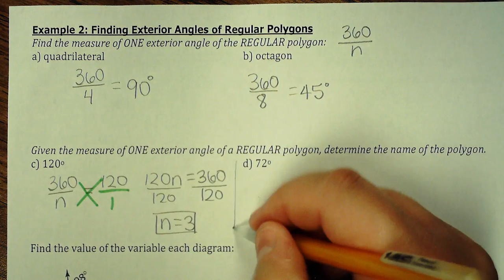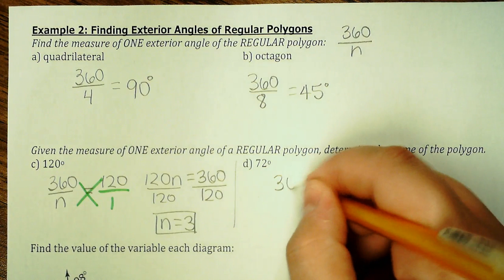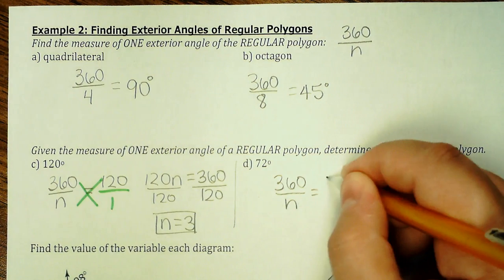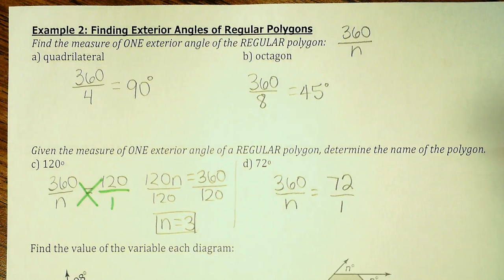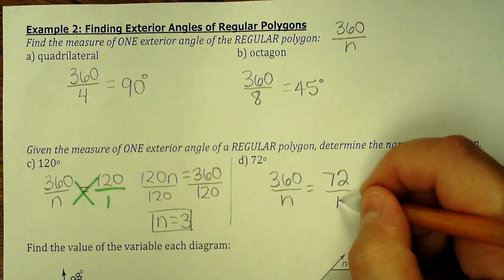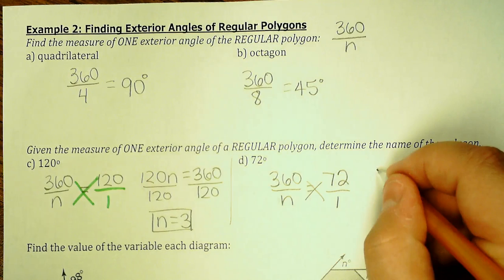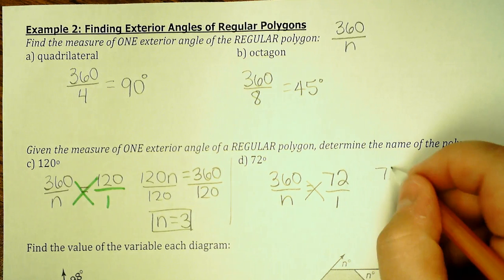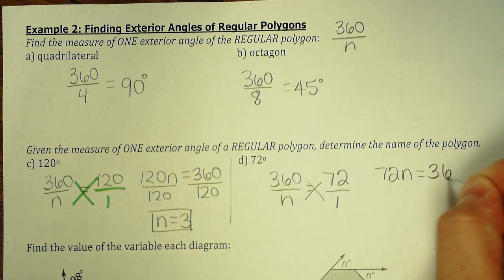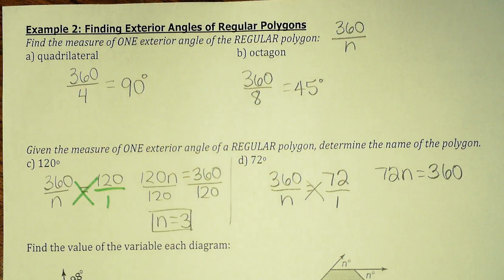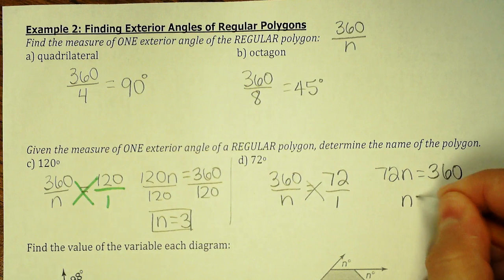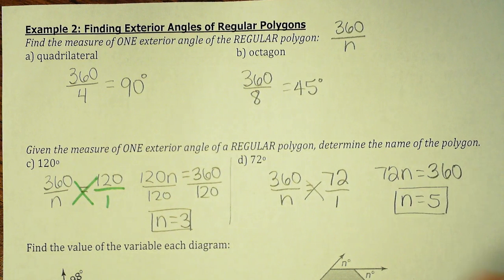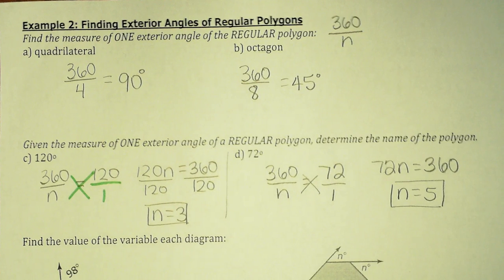Same thing for part D. If I know one exterior angle, I know 360 divided by the number of sides is equal to an exterior angle. Just going to write that over 1. We'll quick cross multiply, and we're going to get 72 times our number of sides equals 360. So we're going to do 360 divided by 72, and number of sides there is going to be 5. So this would be a pentagon's exterior angle measure.